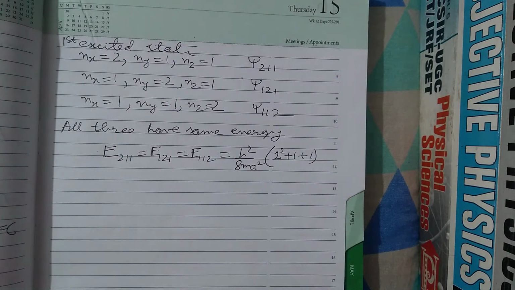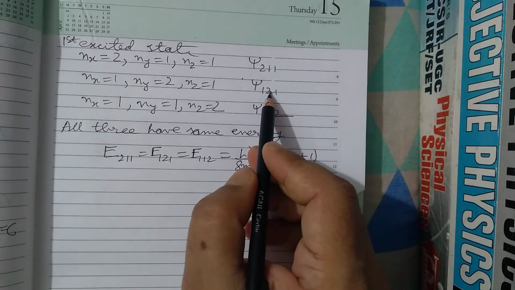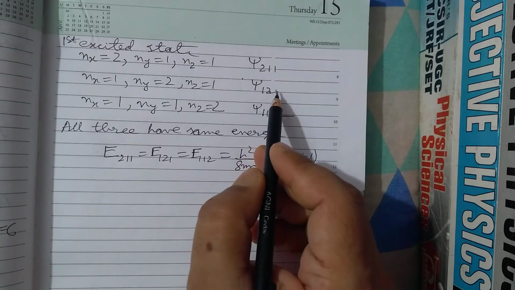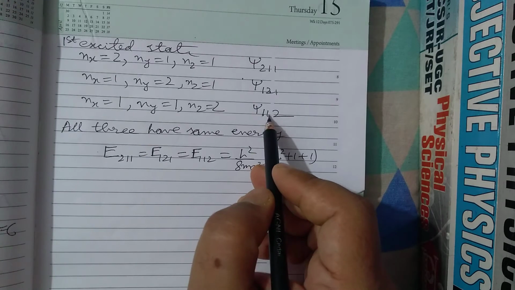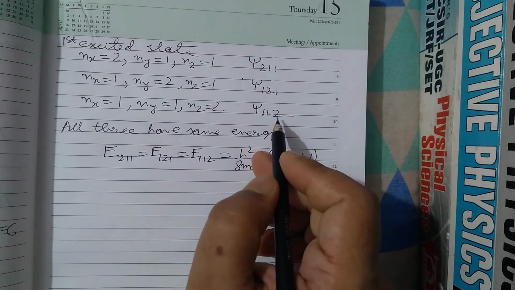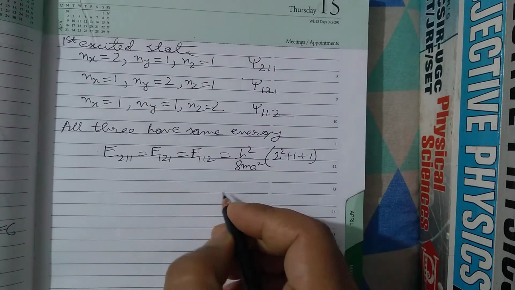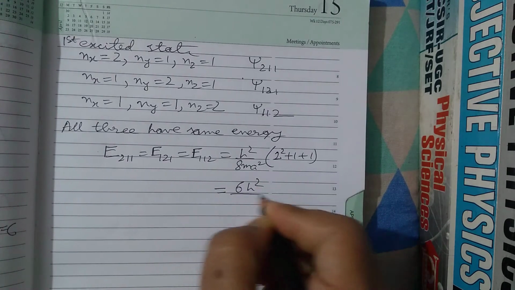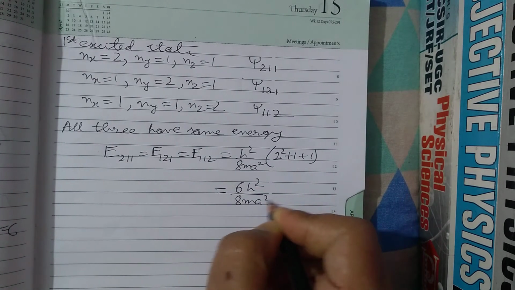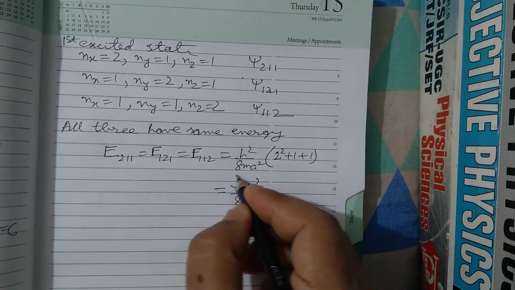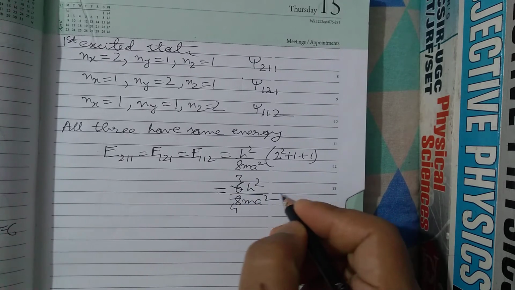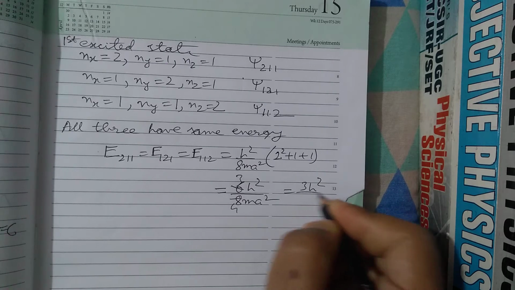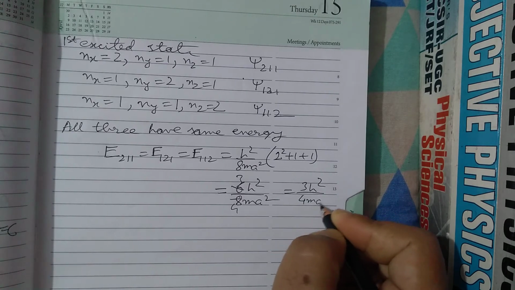Here also, 1 square plus 2 square plus 1 is 6, and 1 square plus 1 square plus 2 square is 6. So the value comes out as 6h square by 8ma square, which is 3h square by 4ma square.